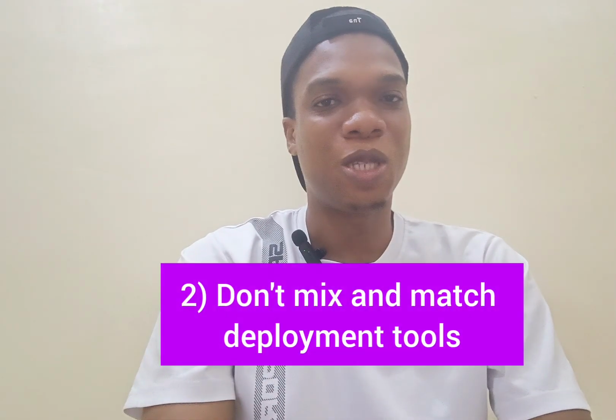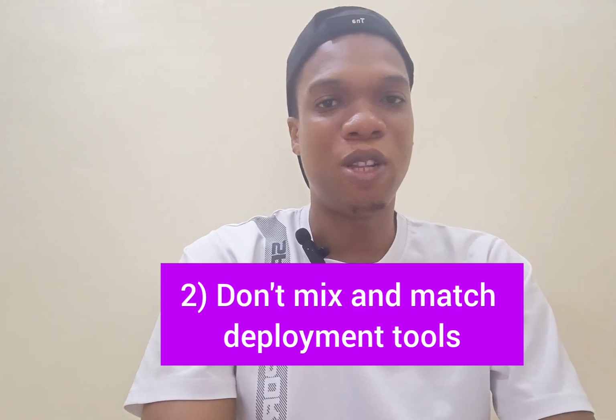So the solution to this is that if you are building complex agents, look for a cohesive platform that offers native building blocks for memory, state, and execution. The more disconnected third-party platforms you use, the higher your chances of latency bottlenecks and silent context failure across your agent. The second mistake that you should avoid is that you should not mix and match deployment tools.